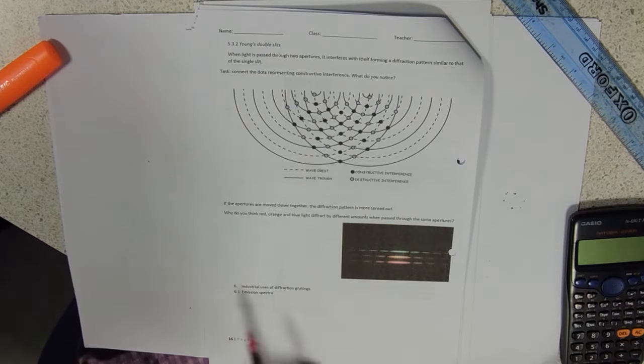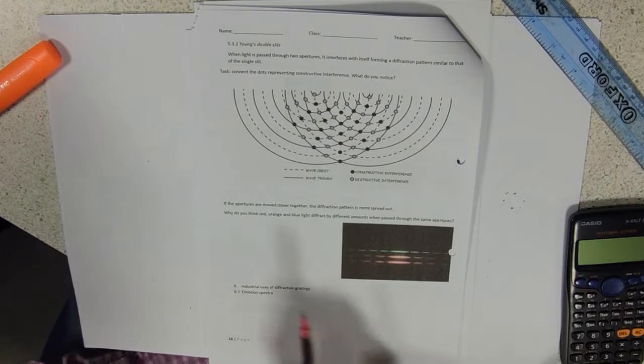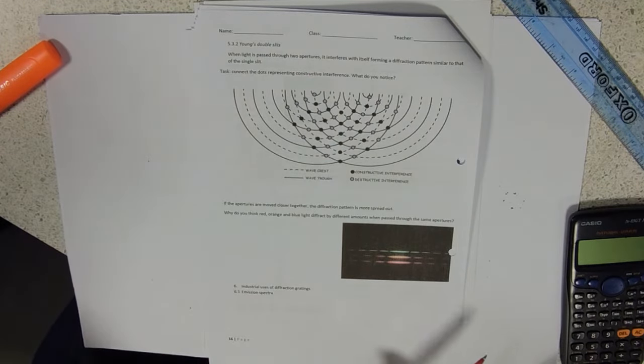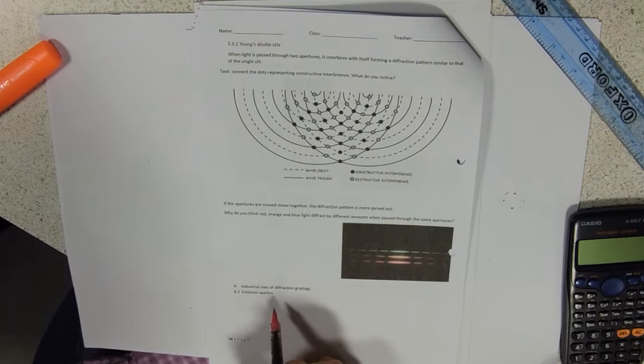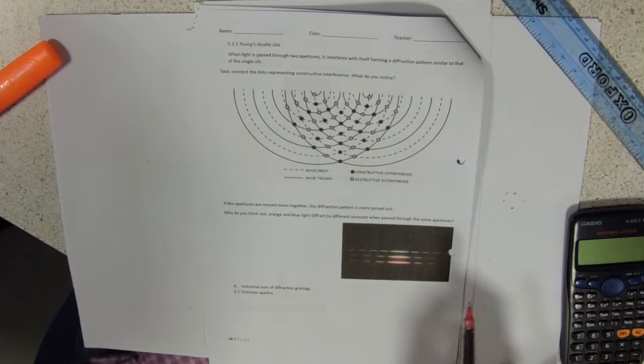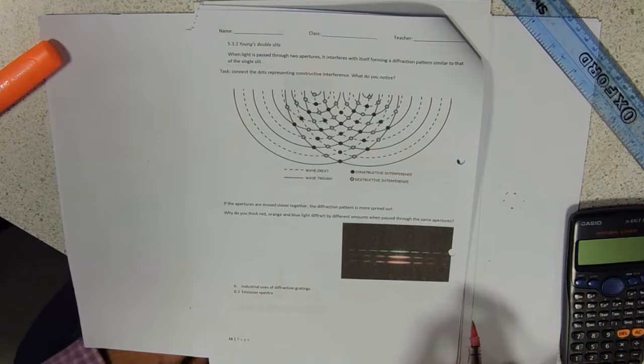Why are we interested in this context? Well, light is also a wave, and we can use emission spectra and diffraction gratings to investigate stars by looking at the light and seeing the interference patterns of these waves. So that's why we're interested.